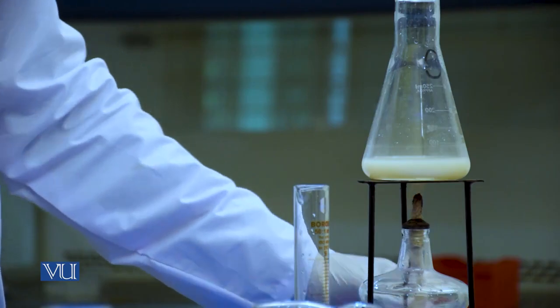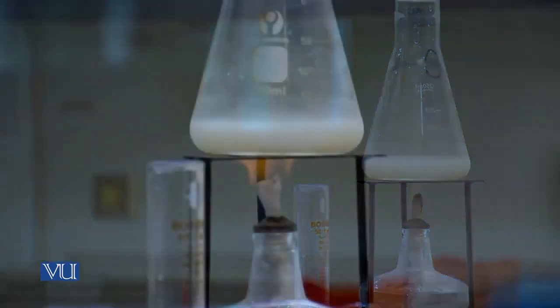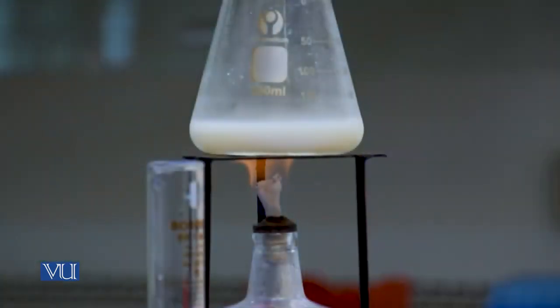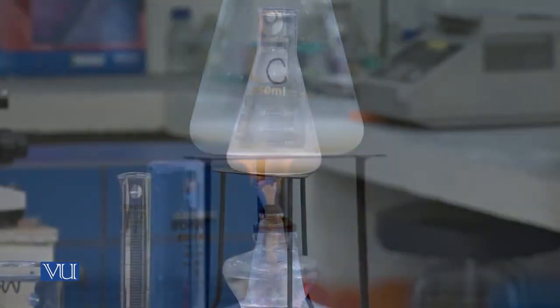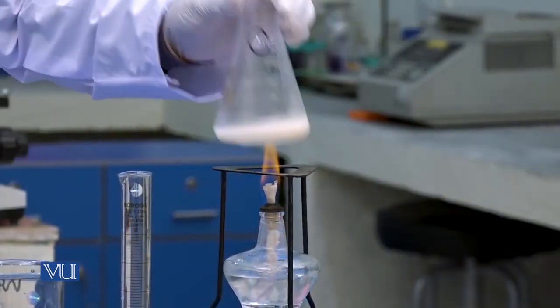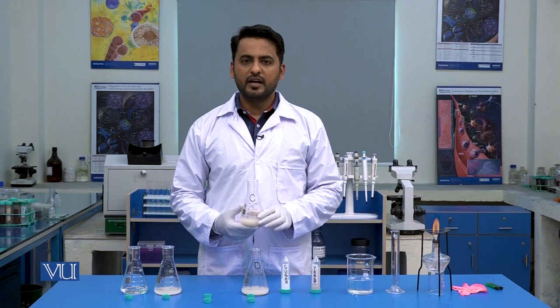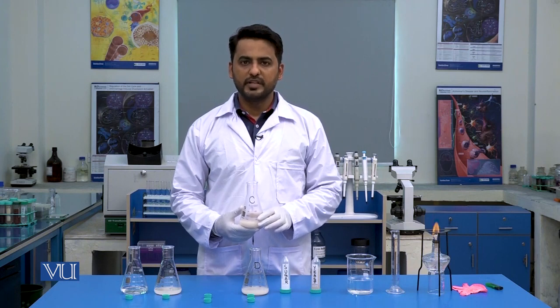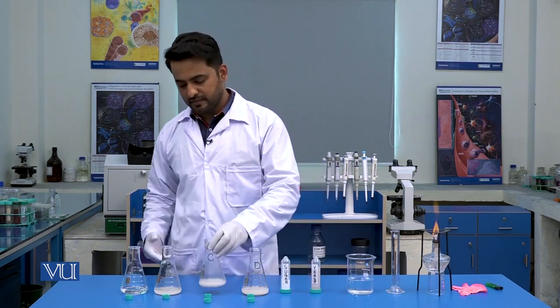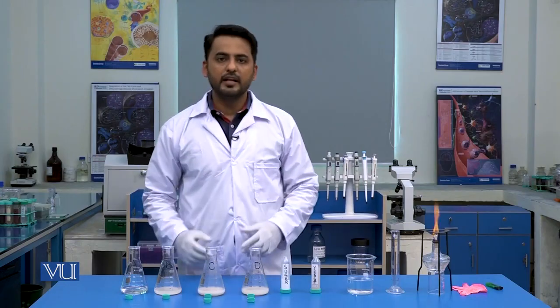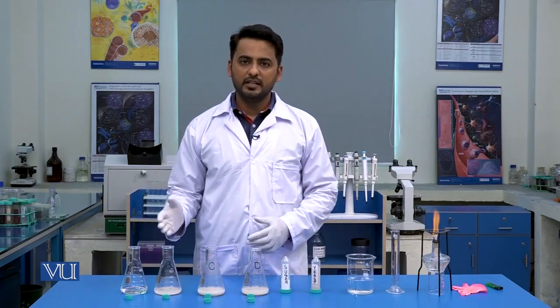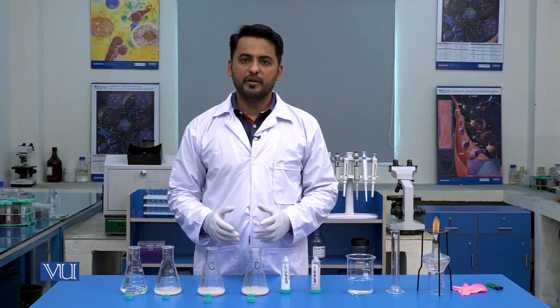We will boil this solution. So after boiling the solution present in flask C, we have also cooled it down to room temperature. We will put back flask C on its position, and now we will cover all the flasks with the help of balloons.